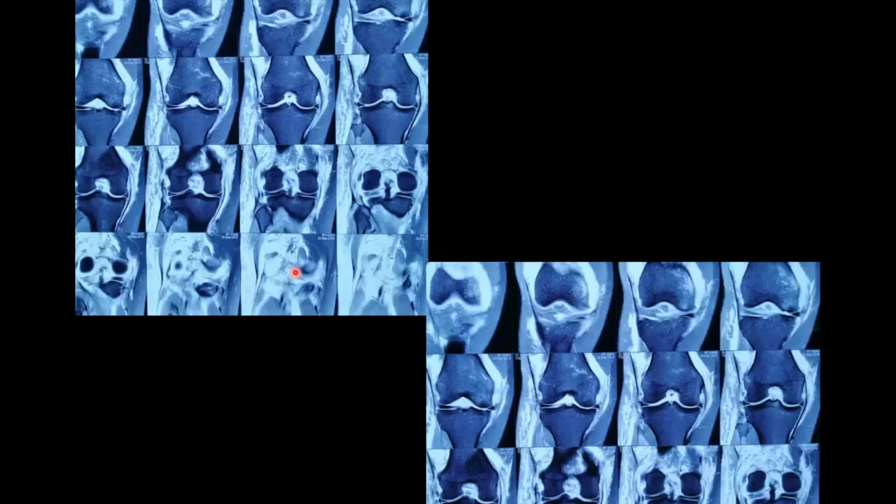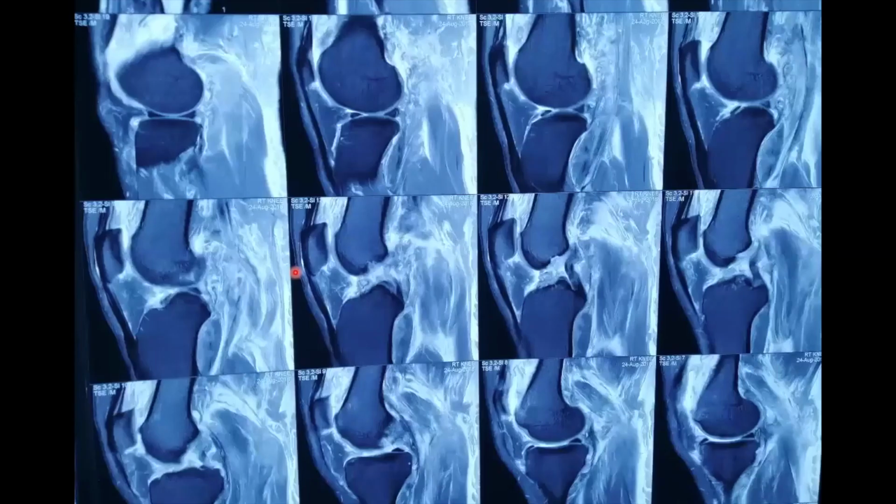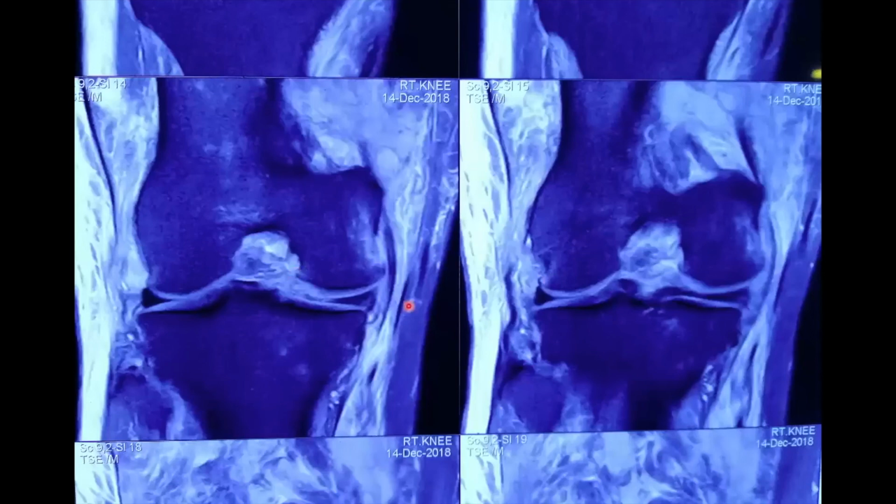These are again images that show various degrees of ligamentous tear within the knee, and this image shows the tear of PLC from the femoral attachment side and popliteus tendon tear and sprain.